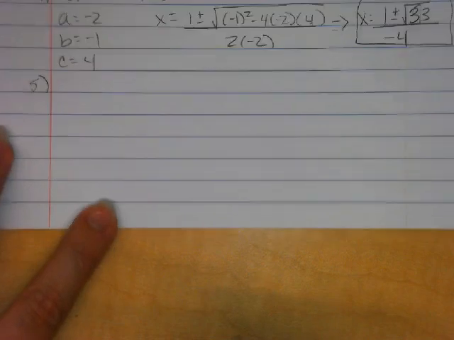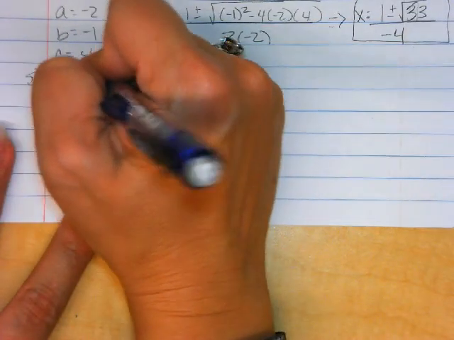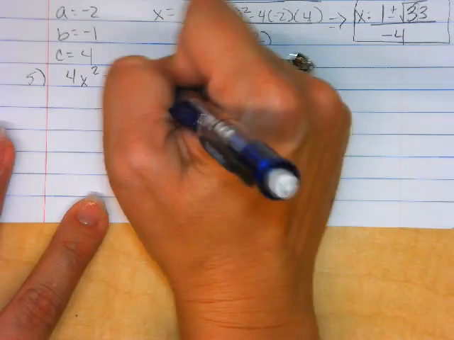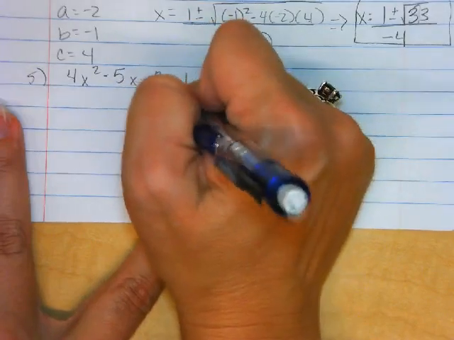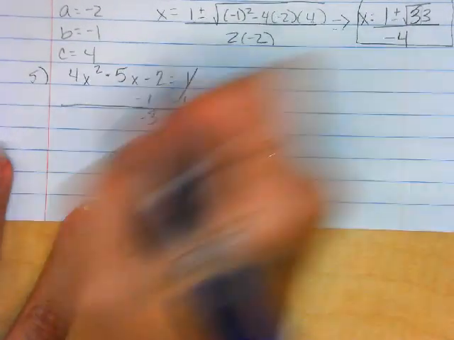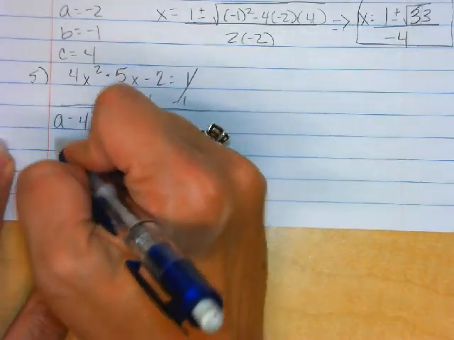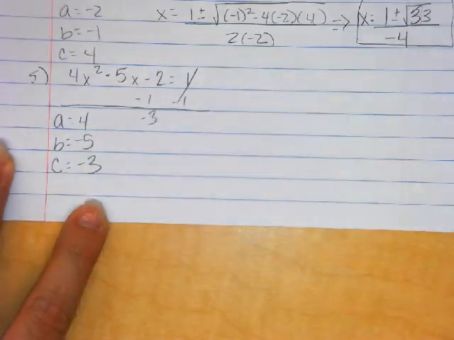Number 5 was almost in standard form, but what did you need to do? Move the 1. How do we move the 1? Minus 1. So this becomes a negative 3, right? So a is 4, b is negative 5, c is a negative 3 now, yes?